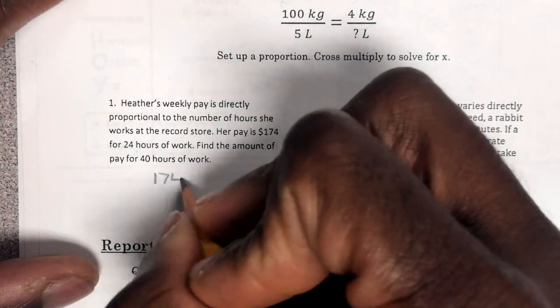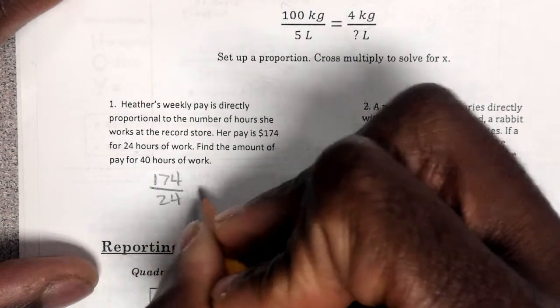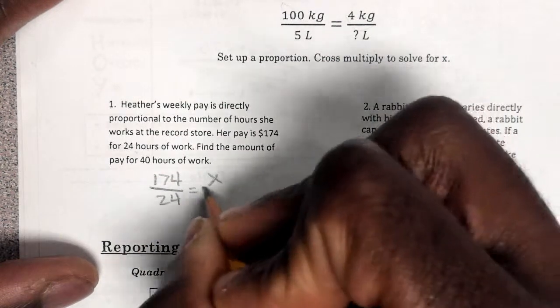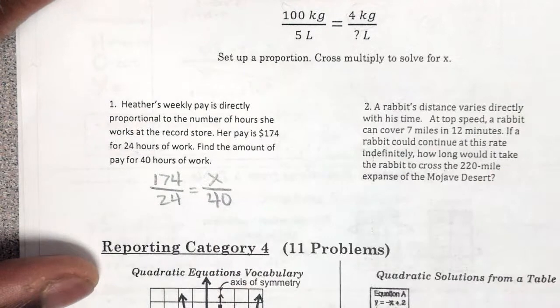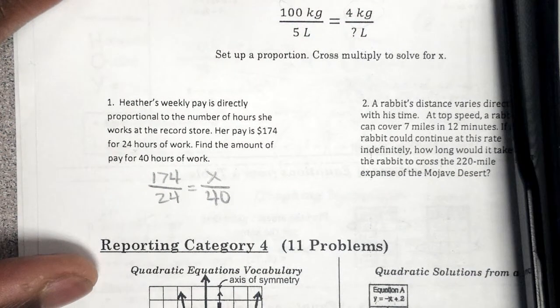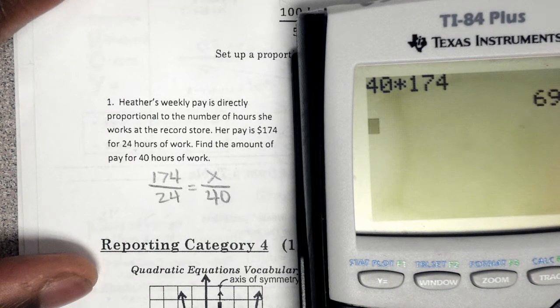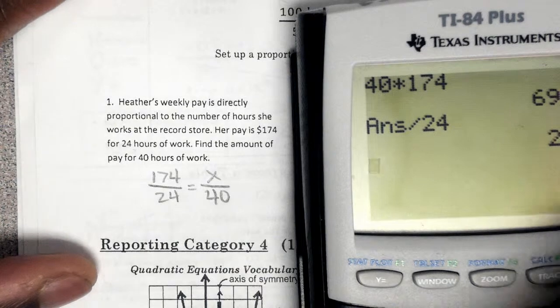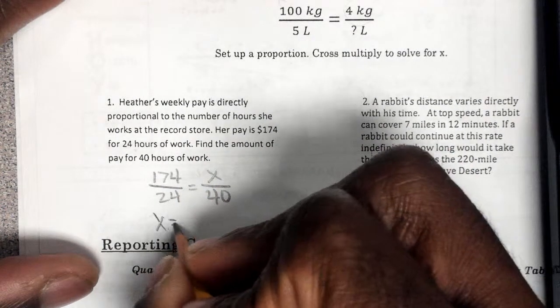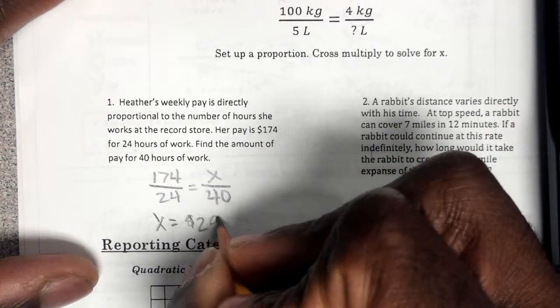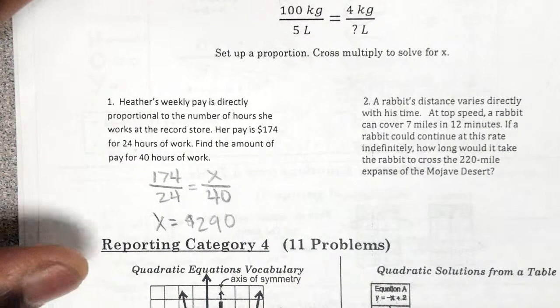So 174 over 24 equals the amount over 40 hours. Then you cross multiply. So 40 times 174 and divide by 24, and X equals $290 for 40 hours. Wow.